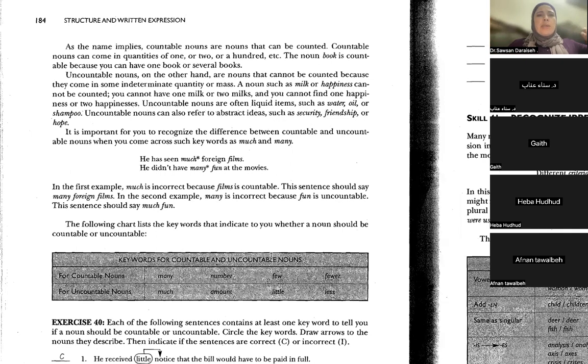Countable nouns can come in quantities of 1 or 2 or 100. Okay? Because I can say 100 books, 3 books. But can I say this about love, about traffic? No, I cannot. I cannot use the number with them in that kind of way. Then what do we do? I have already told you, and I'm going to tell you more as we read what is written now on this page.